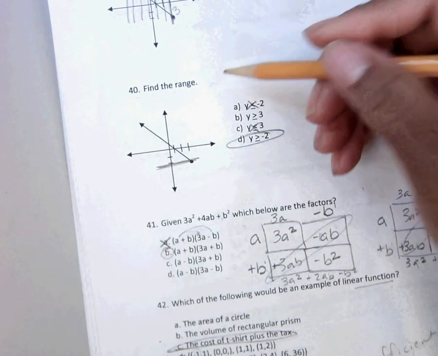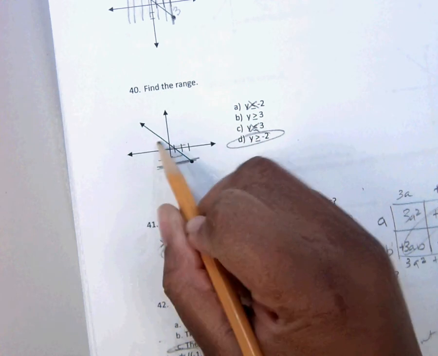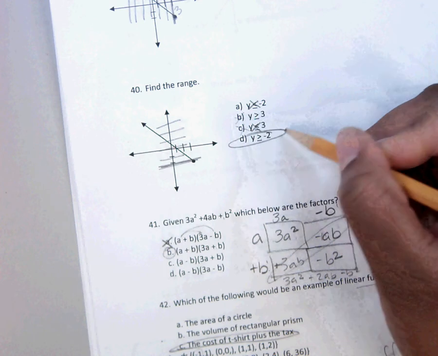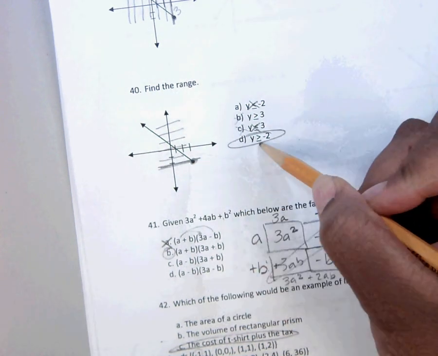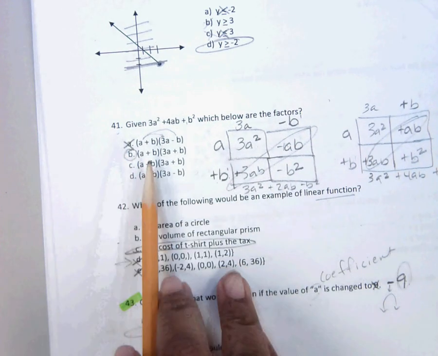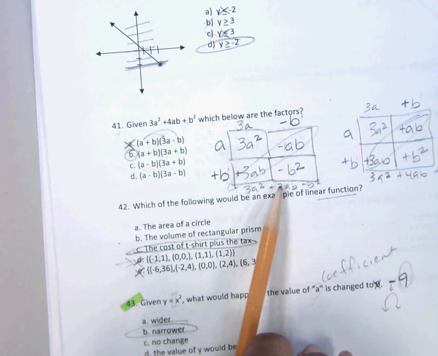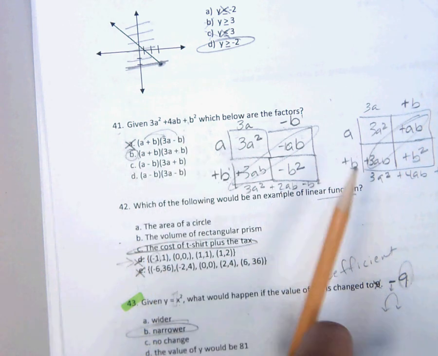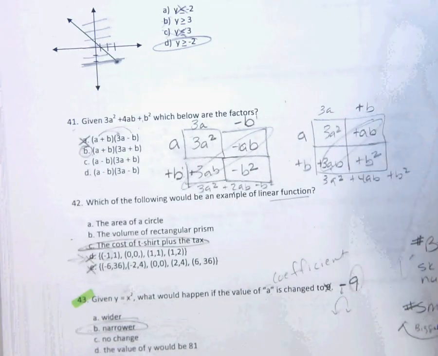The range is going to be ladder steps. So I'm going from here up. And I started at -2, so that eliminates B and C. And it's going up, so it's greater than, and then it has a closed circle, so it's equal to. 41. Do the box. A plus BX, 3A minus B. That gives me 2. And I don't want 2, I want 4. So try B. That's how it should look. And it's correct.